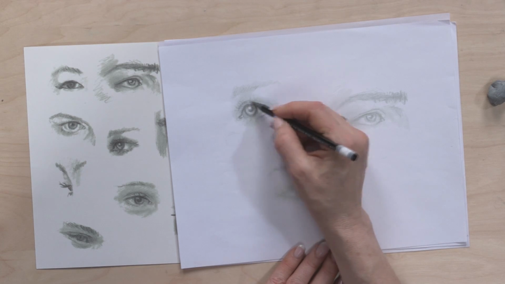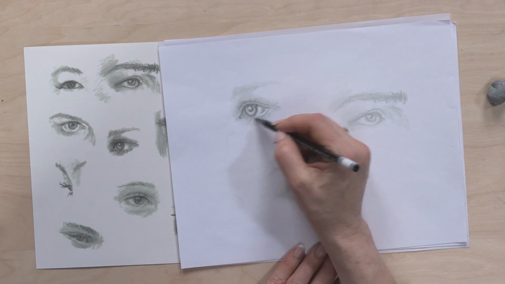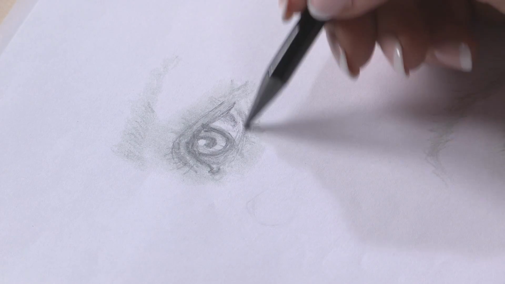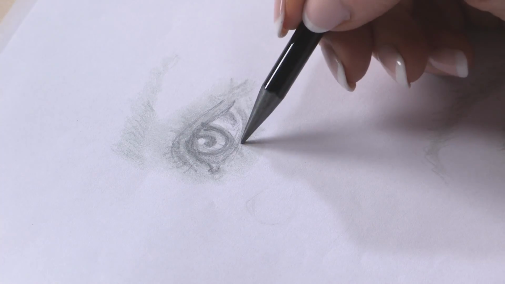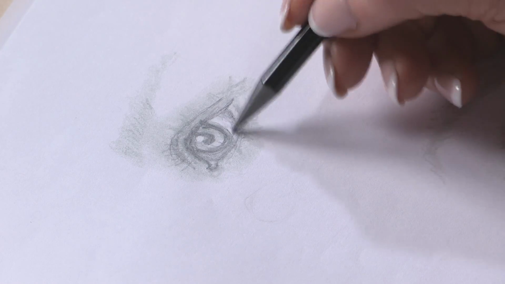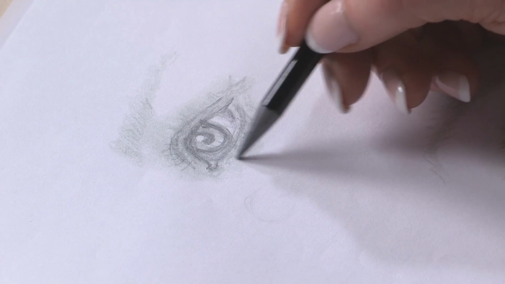Upper eyelid fold might be this shape and direction. You'll see the rim of the eye oftentimes on the outer part of the eye. And then it just sort of fades into this line here. So try to describe this eye in terms of values rather than harsh lines.